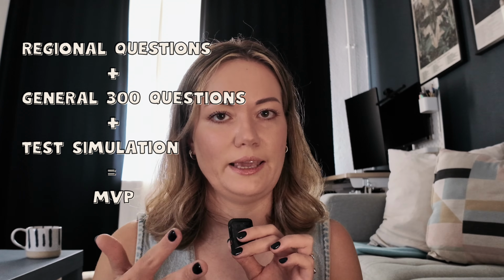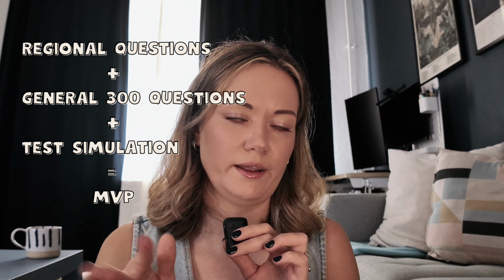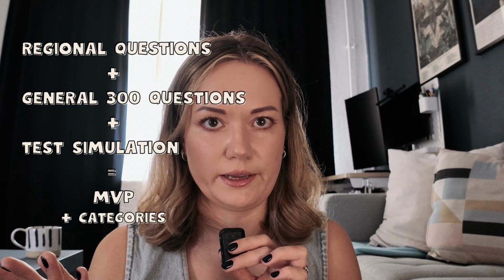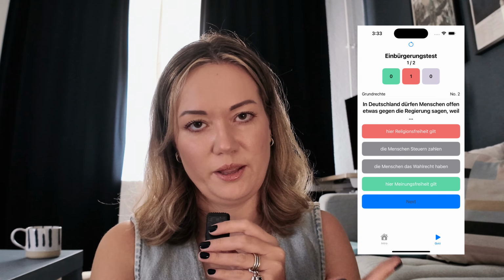So that became my minimum viable product. And then I added in between also categories because I already had that. And because after all, I was still learning app development, so I was curious about how this thing works. But as soon as I got that, and also regarding the design, initially it was very ugly. I'll show you here. It was the most basic.